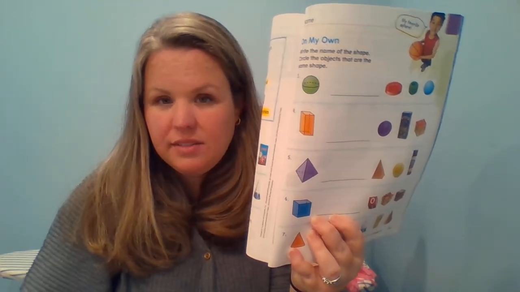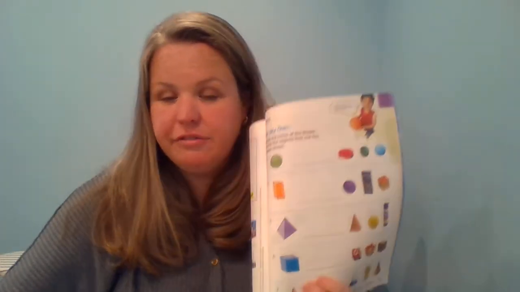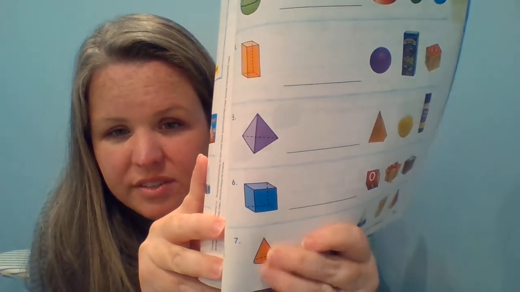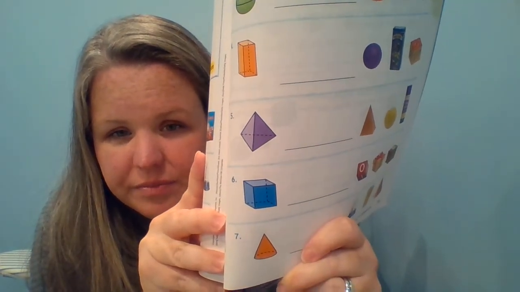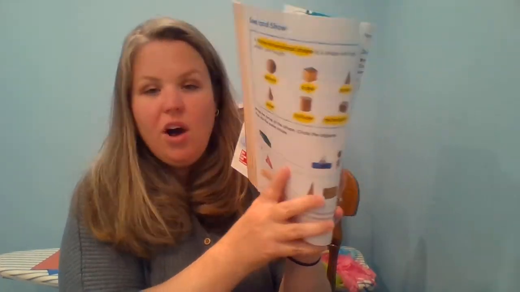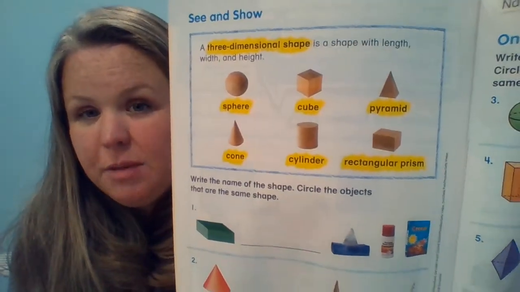Okay, the next example, the dotted line is to show the back of the shape. Same with number 5, 6, and 7. Okay, so good luck with this. Remember, the great chart on page 760 is going to help you with our shapes.